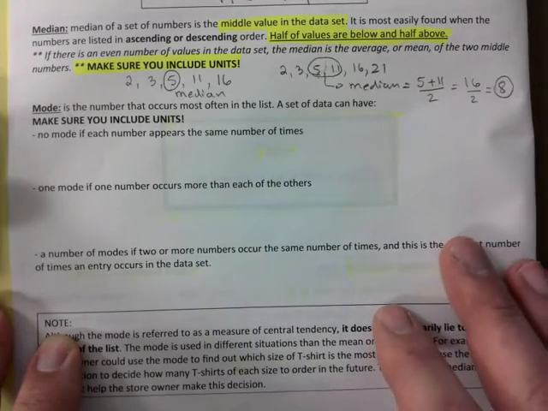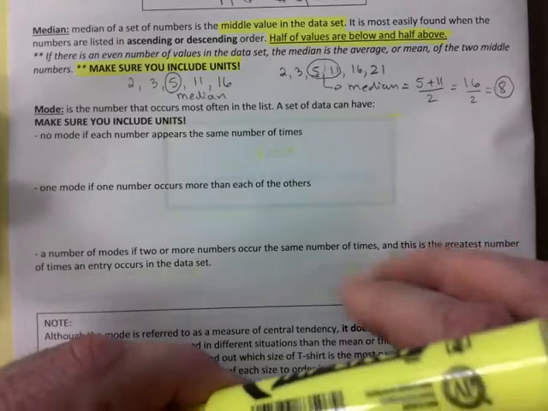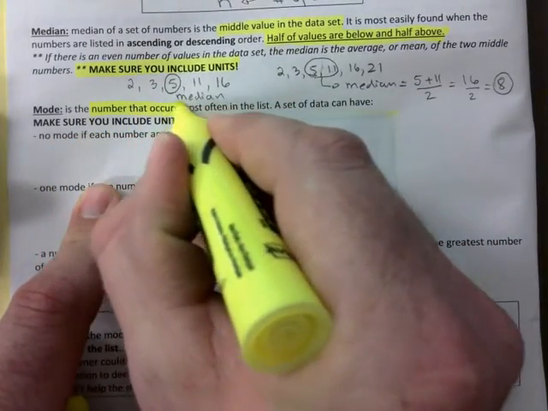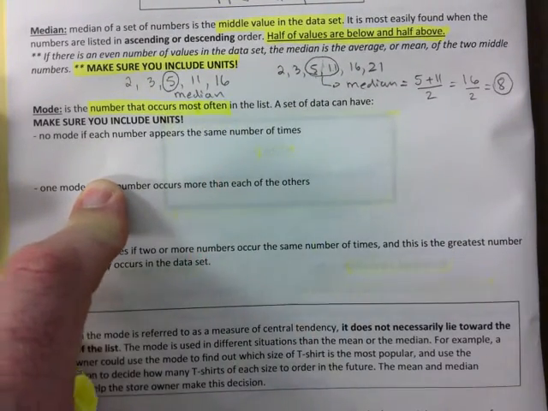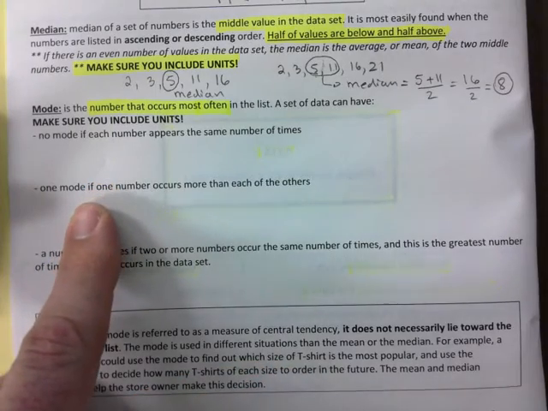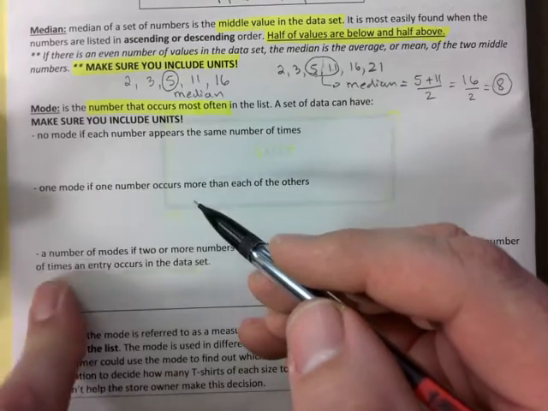Mode is the number that occurs most often in the list. Make sure you include units, just in case you're forgetting. There are 3 options.